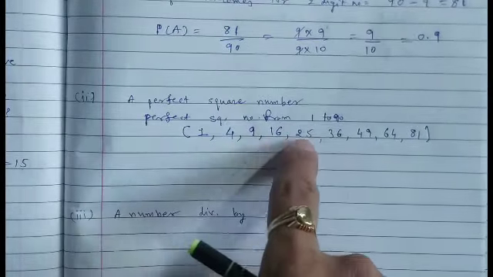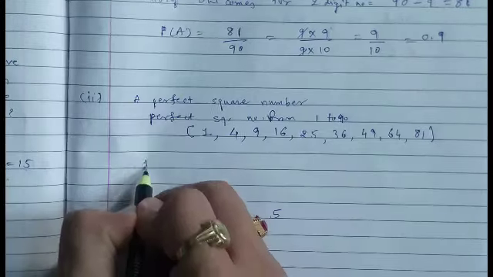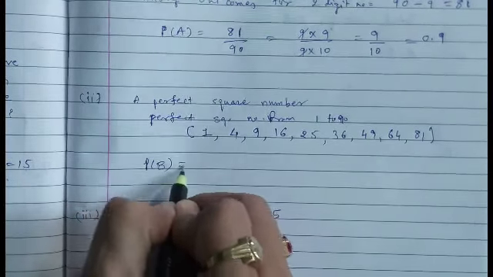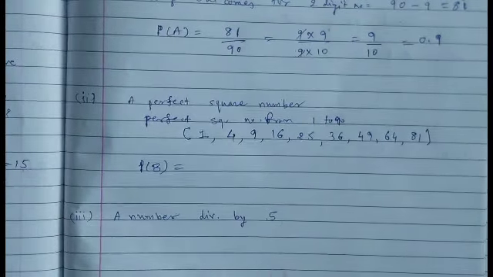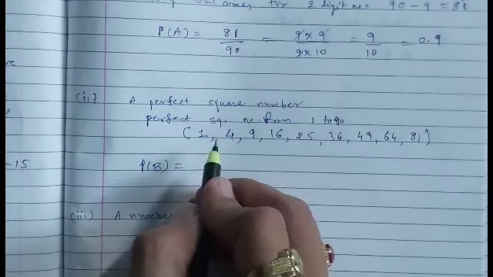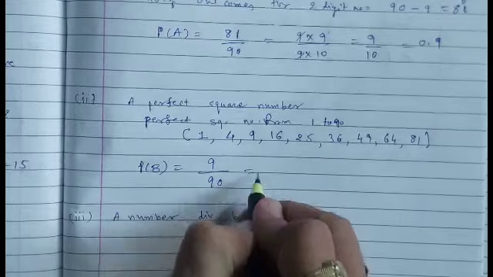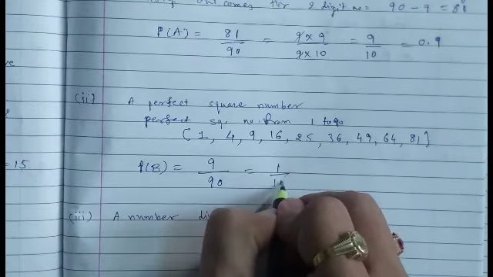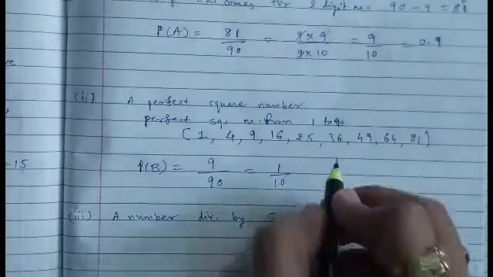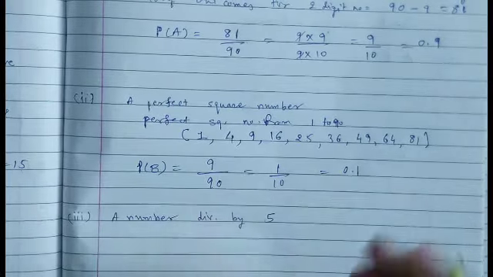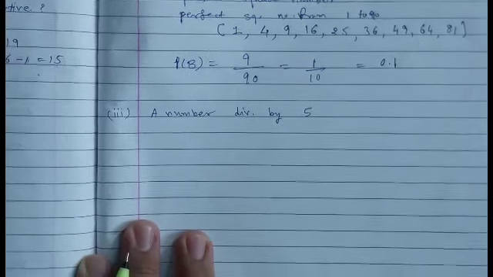What is the number of favorable outcomes in this case? 1 2 3 4 5 6 7 8 9. Suppose we call this P of B according to the formula. Here the number of favorable outcomes is 9, total number of outcomes is 90. 9 divided by 90, that is 1 by 10, so your answer is 1 by 10. You can also write 0.1. Now let us move on to the third one.